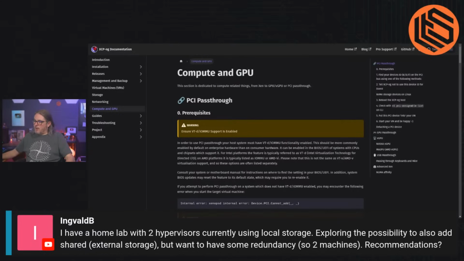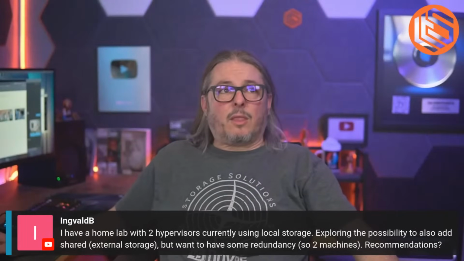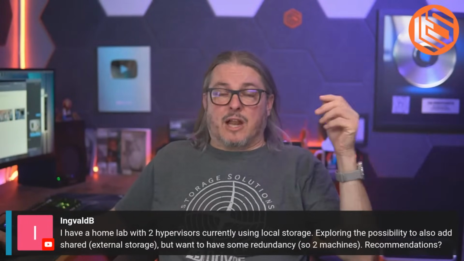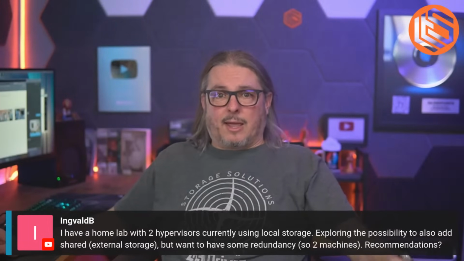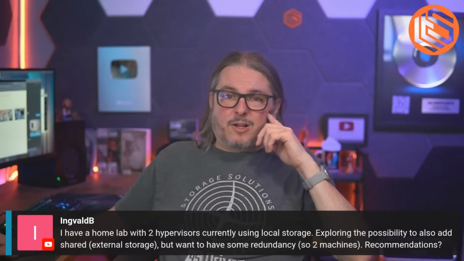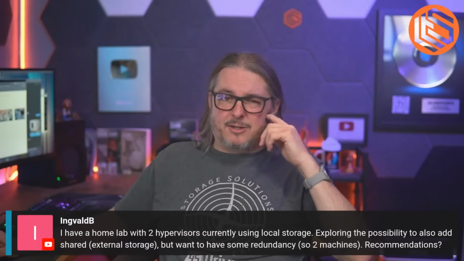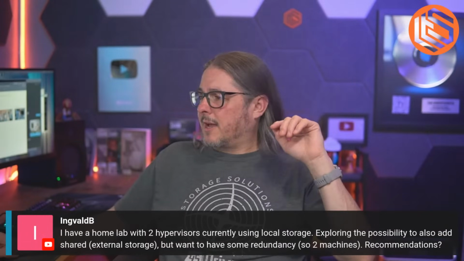I have a home lab with 2 hypervisors currently using local storage. Explain the possibility of also adding shared external storage. What are some redundancies, so 2 machines? Recommendations? I mean, do you want to build a Ceph system? That's one option, but that's a complicated one. You could build it with a pair of Synologies. Synology is actually probably the least expensive and least troublesome way to get that started. Gluster exists, but if you're going to take the time to learn Gluster, I would learn Ceph instead.